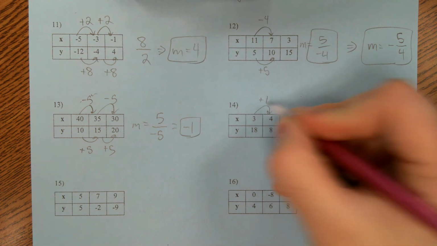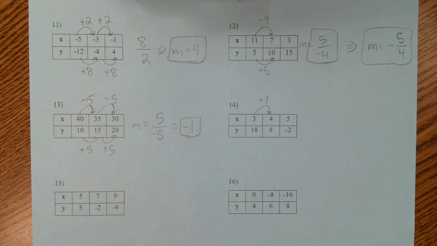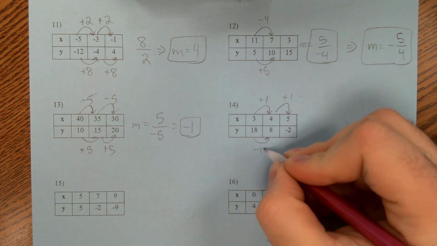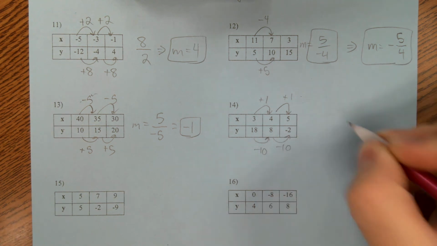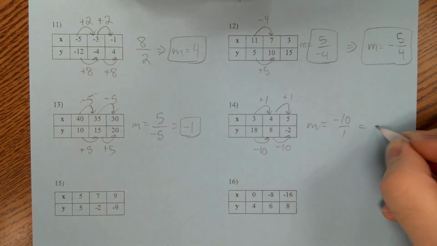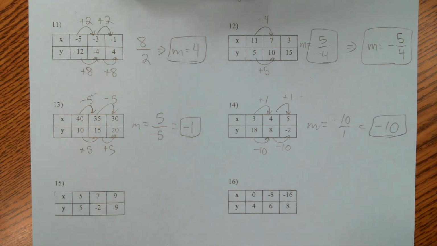Change in x on number 14 now is plus 1. Plus 1. And our change in y is going to be minus 10. Minus 10. Negative 10 over positive 1 is negative 10.